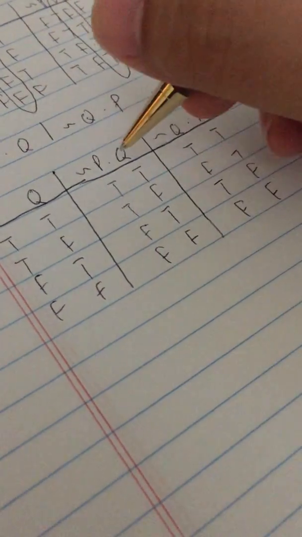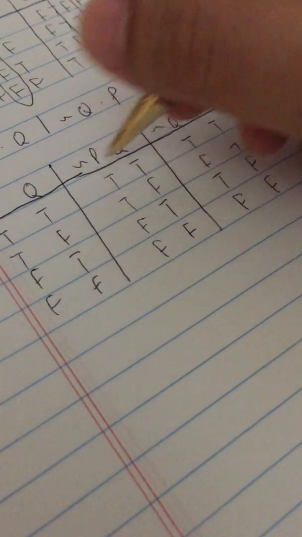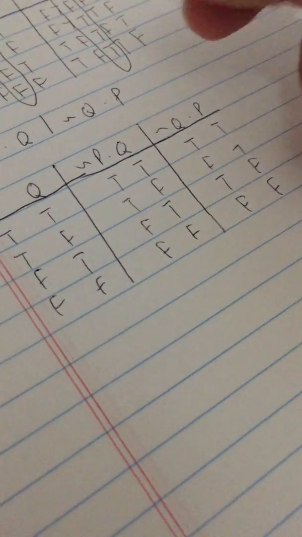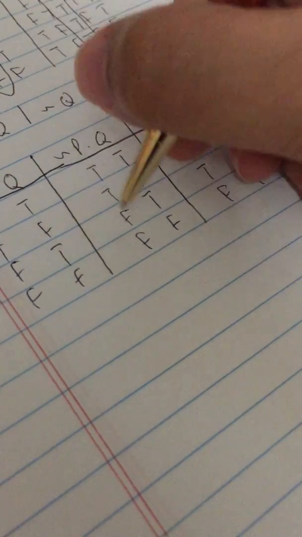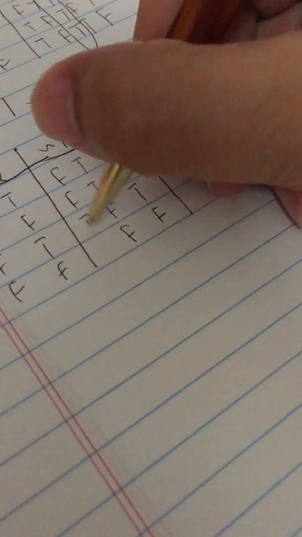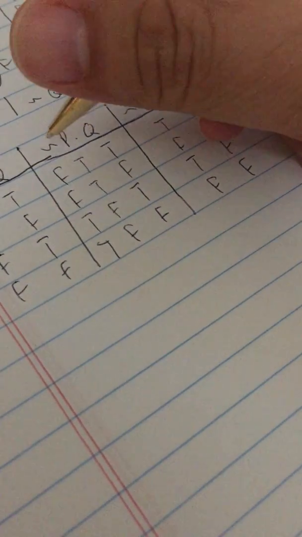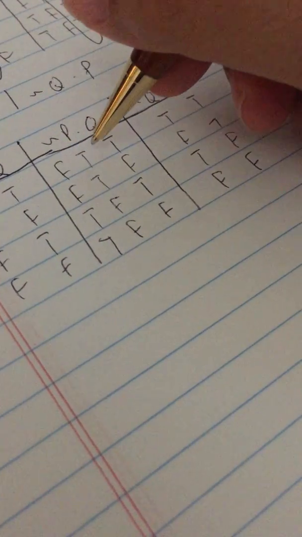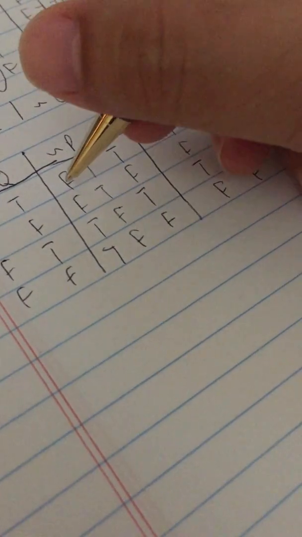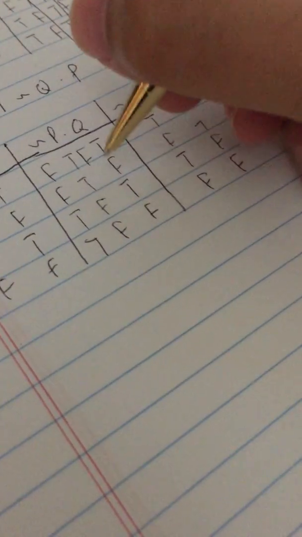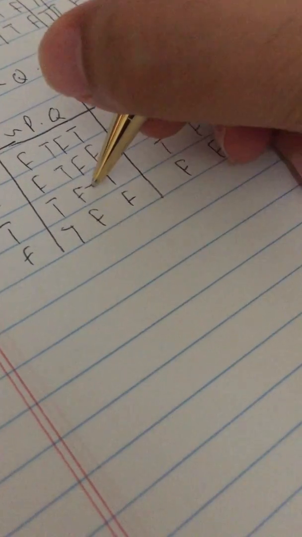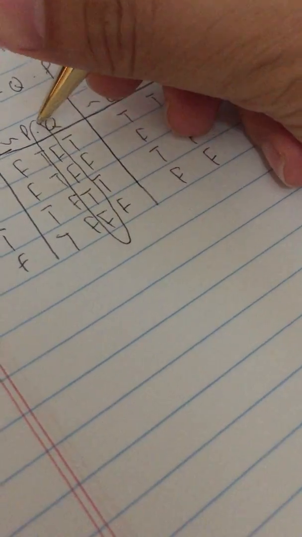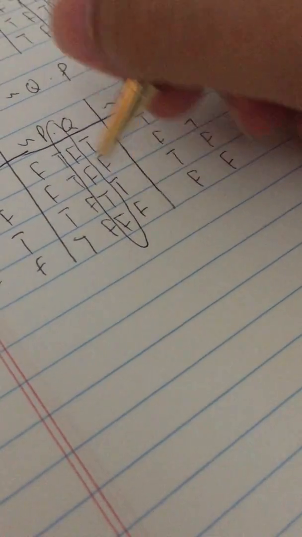Okay, so now I need to do this statement right here. I have a choice between tilde and the dot. Tilde always comes first, so I'll just have the opposite of the P here. False, false, true, true. And now I need to compare what I see under the tilde with Q. And again, for dot, I need to see both of them are true to put a true under the dot. So false and true is going to give me false. False and true is going to give me false. True and true is going to give me true. And true and false is going to give me false. There's only one row where that's true. Right? Again, I'll circle my main operator.